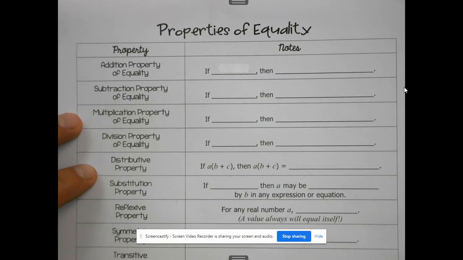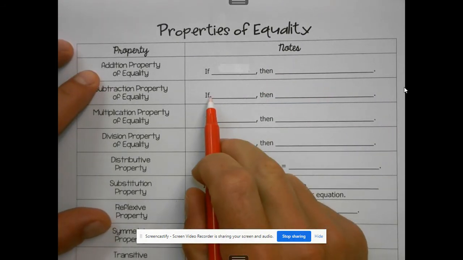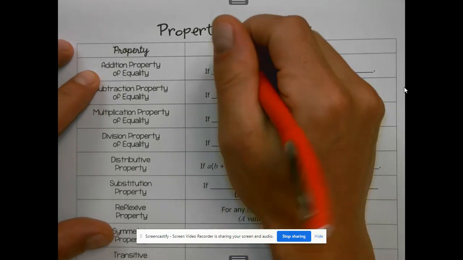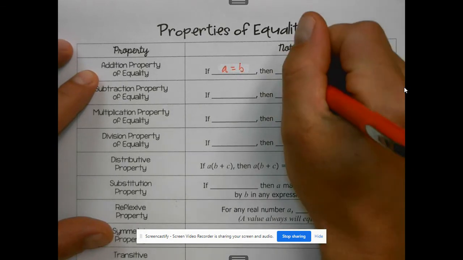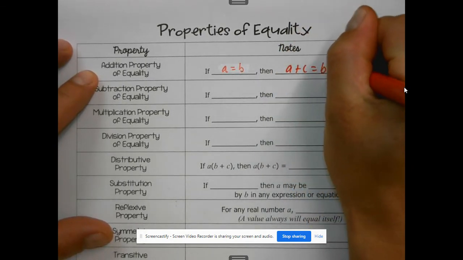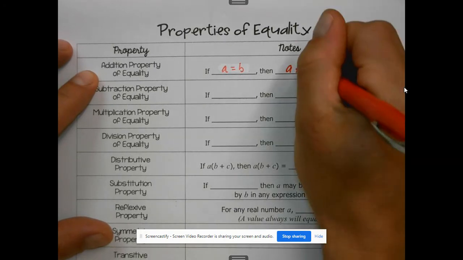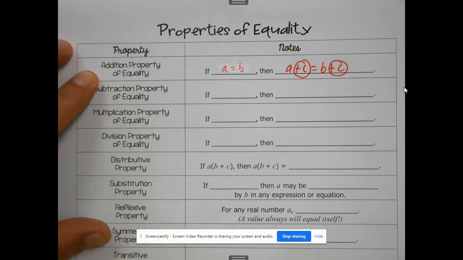All right, today's lesson is algebraic proofs, a lot of equation solving, and justifying why you did what you did to solve the equation. Your first property is your addition property of equality, and it states that if A equals B, then A plus C equals B plus C. And if you notice, guys, we're just adding C to both sides of that equation there. That's your addition property of equality.